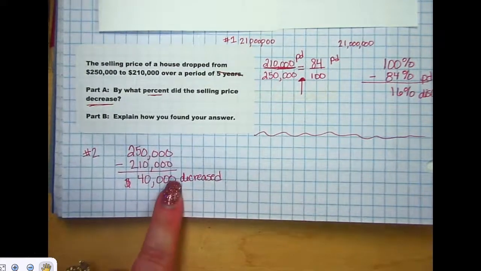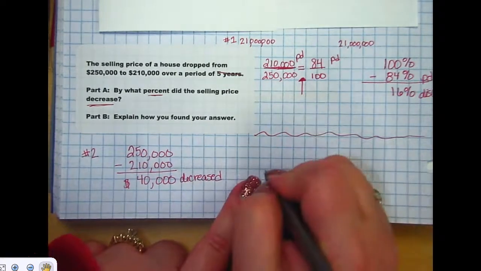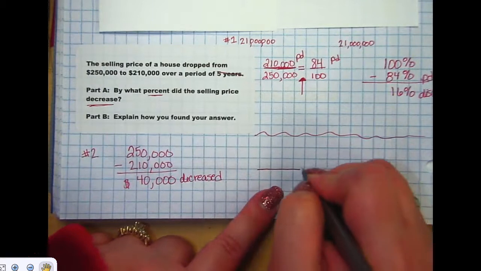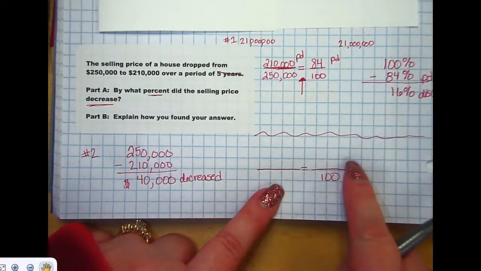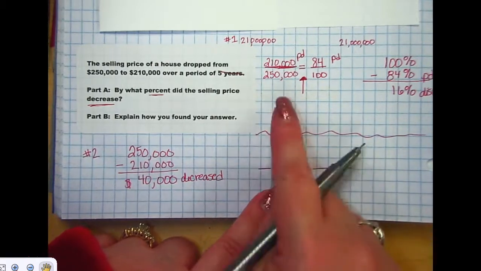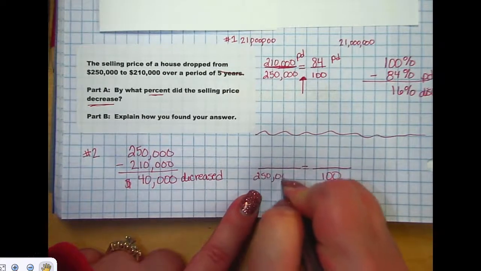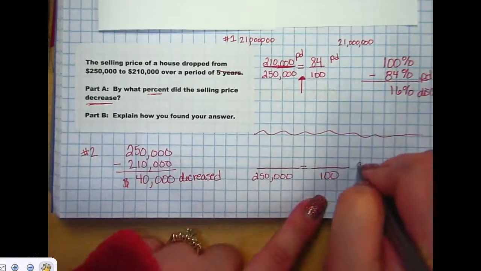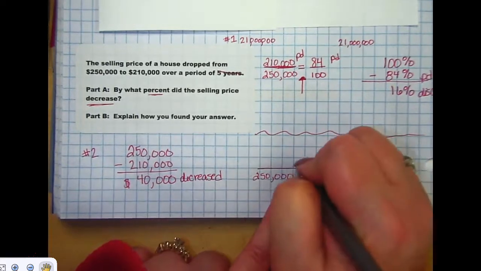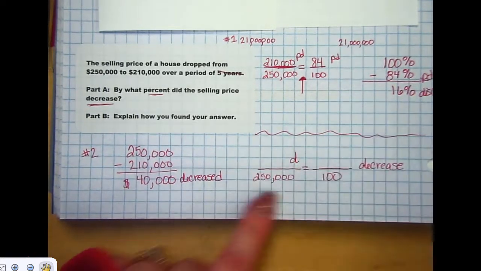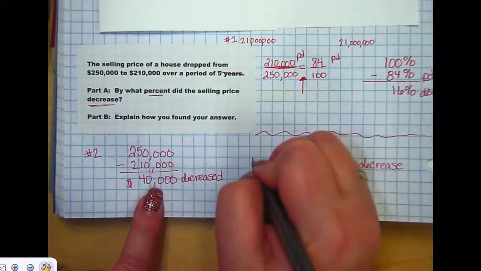Now I know the amount of decrease, so now I can find the percent decrease. So I'm still going to use the percent proportion. Over 100, I'm still looking for the percent it decreased. The whole amount is still $250,000. But if I want the percent decrease, then I need the amount of the decrease. And we said the amount of the decrease is $40,000.